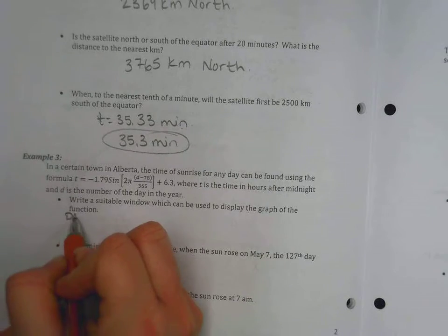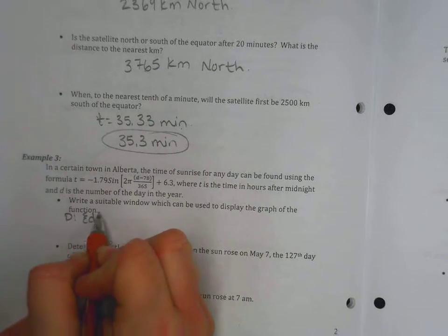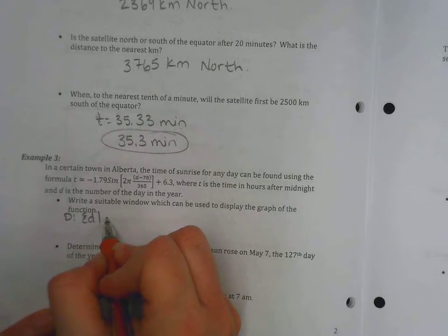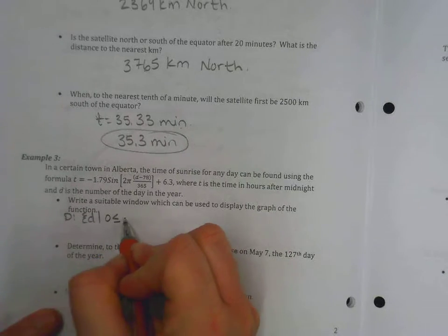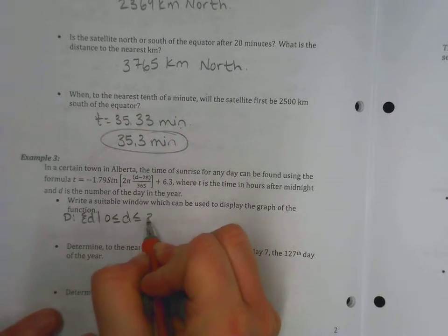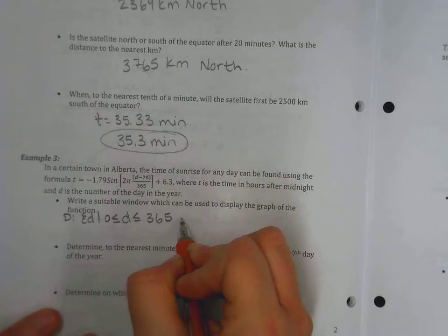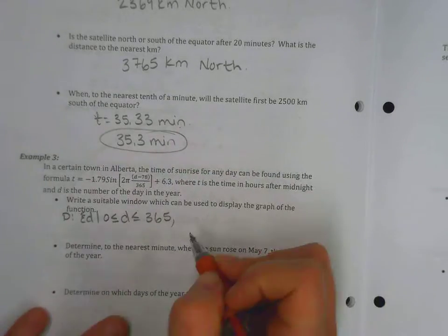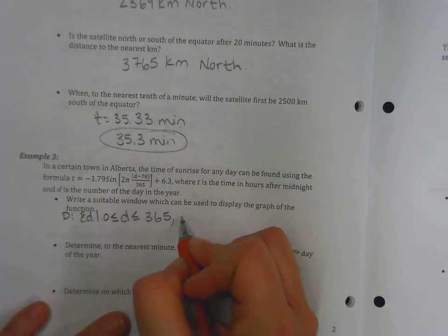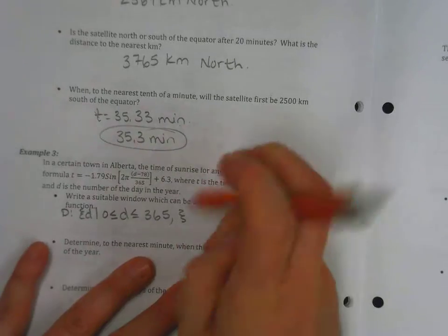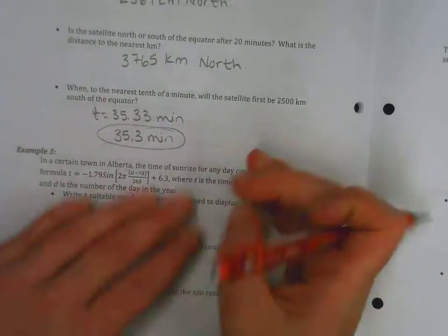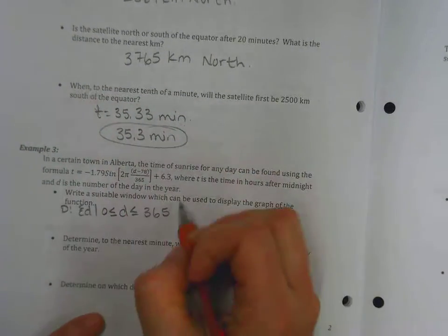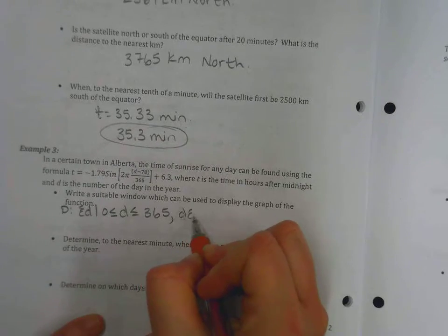Well, if we talk about domain, a suitable domain, I would say, would be within a year's time, so 0 to 365 days. Where in this case, because we're talking about each day, day would have to belong to our whole numbers.